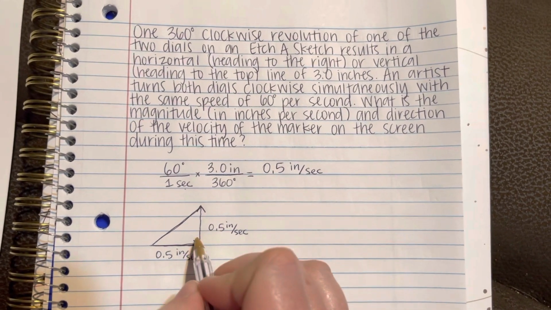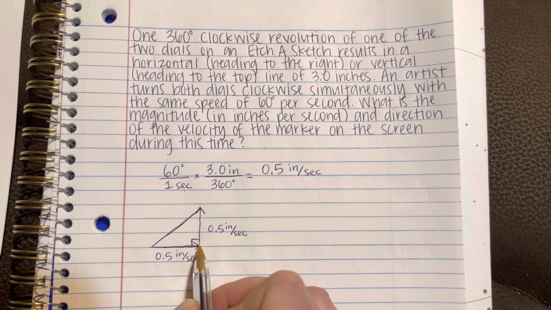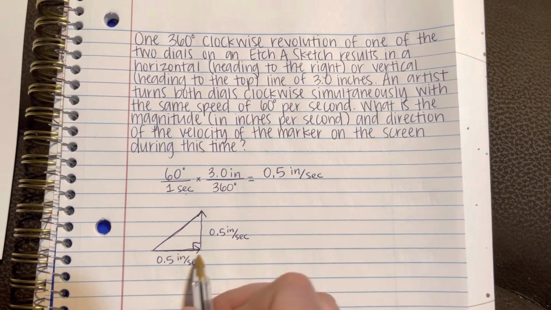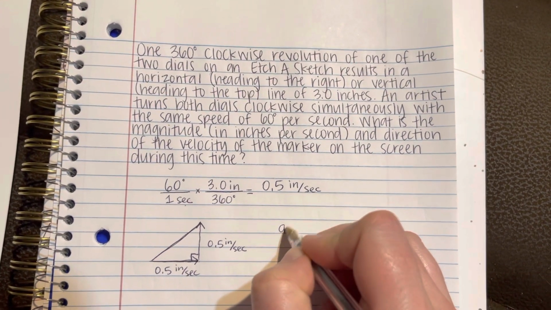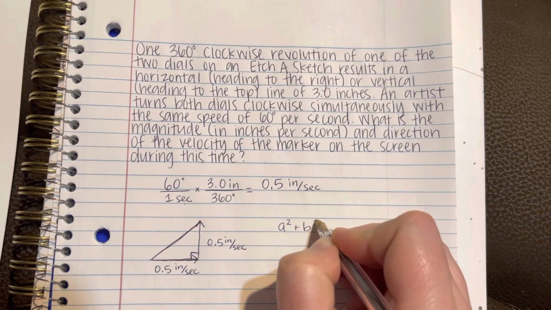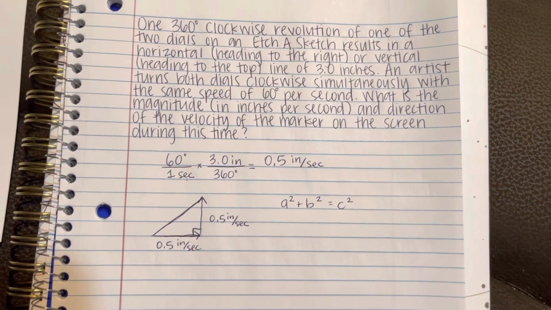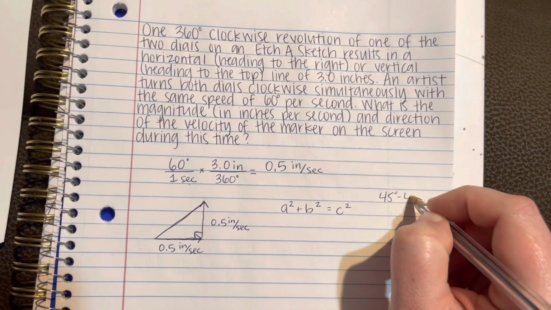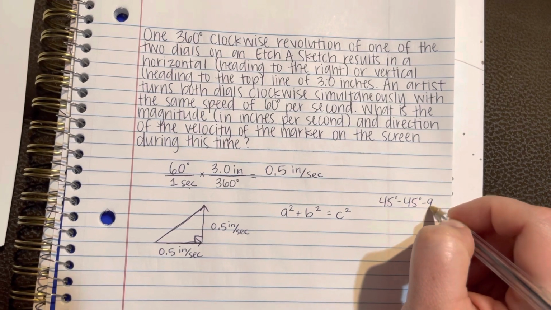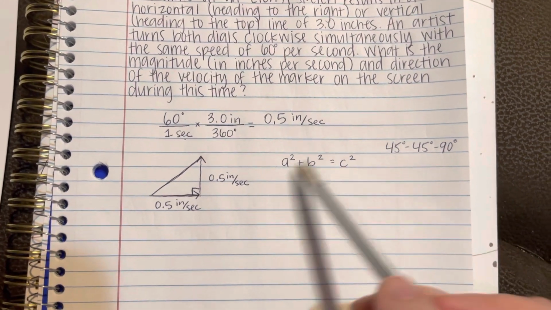In order to do that, I can use Pythagorean theorem because I have a right angle here, which means that this is a right triangle, and I have the two sides, so I can use a squared plus b squared equals c squared. Or if you're fortunate enough to have remembered your 45, 45, 90 rules for special right triangles, then go ahead and use that and skip this step.